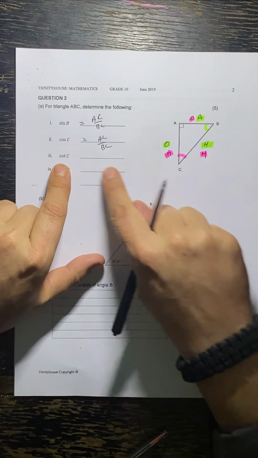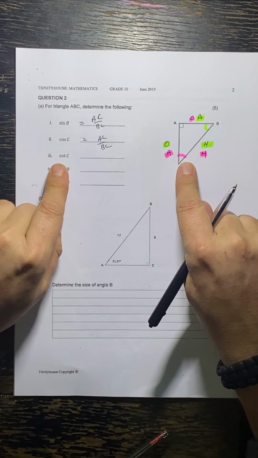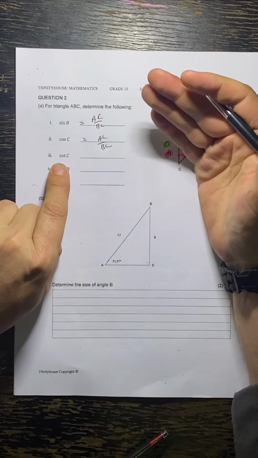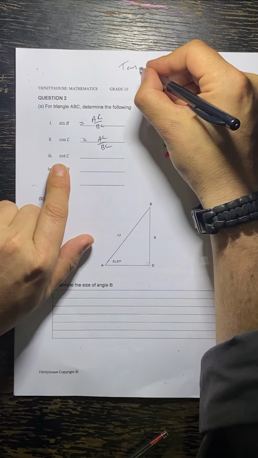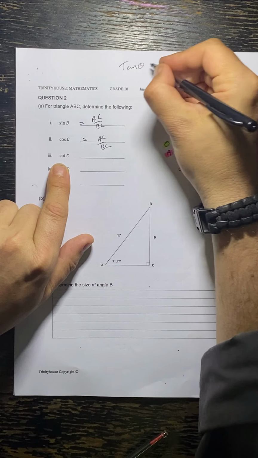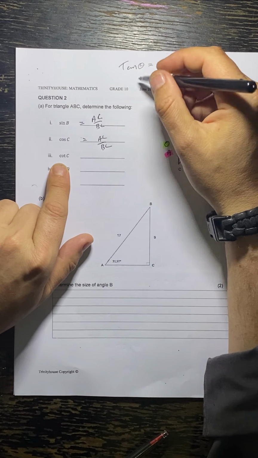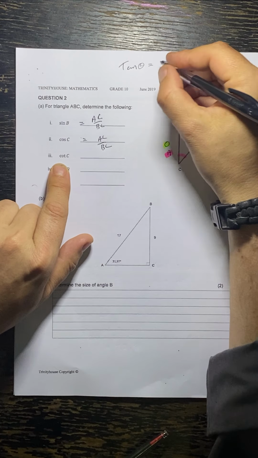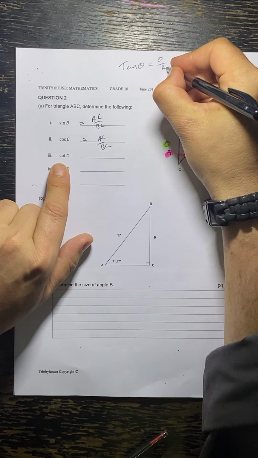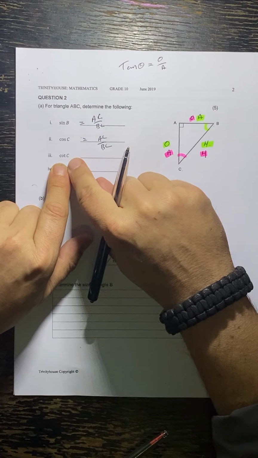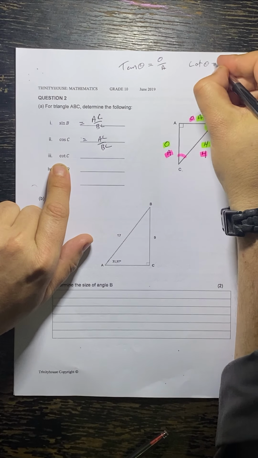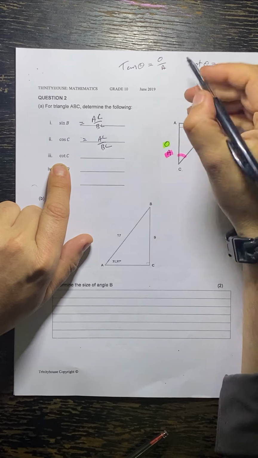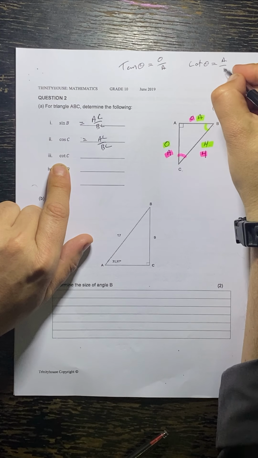Then we're still here with angle C. Now cot. Just remember, cot is the reciprocal of tan. And if we look at tan of an angle, let's say theta, tan would be SOH CAH TOA: Tan is Opposite over Adjacent. Now remember, cot is the reciprocal of this. The reciprocal just means you flip it, so this would be A over O.